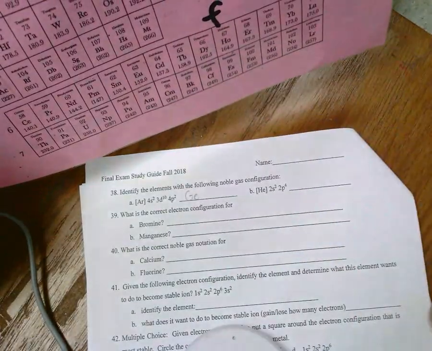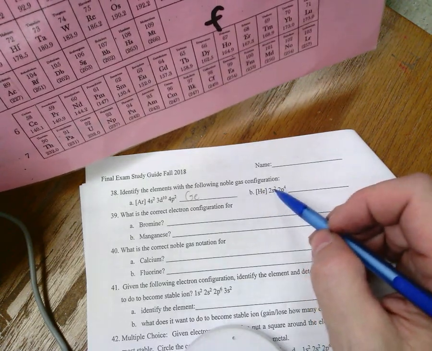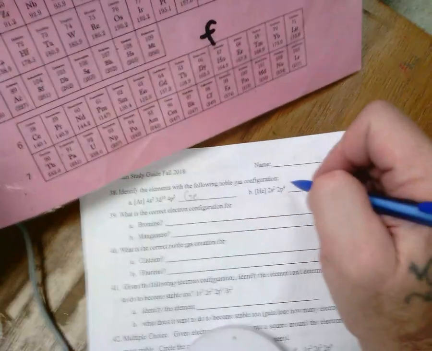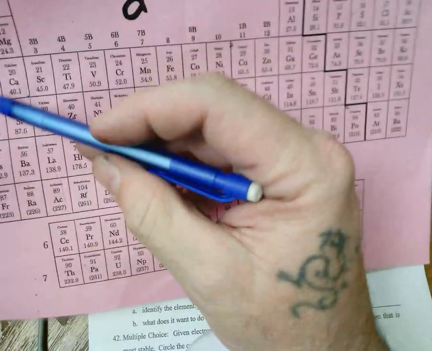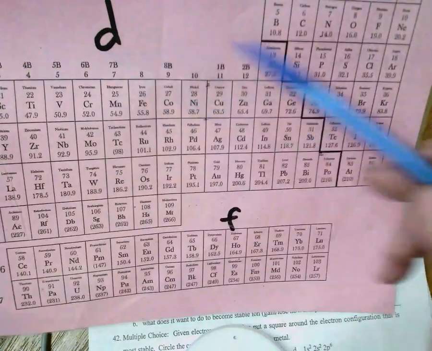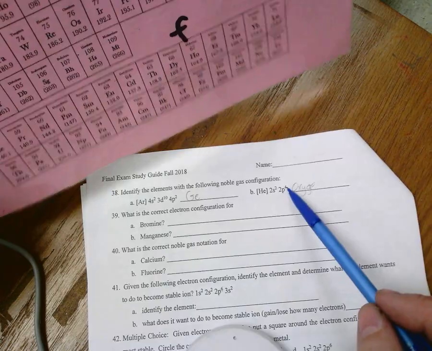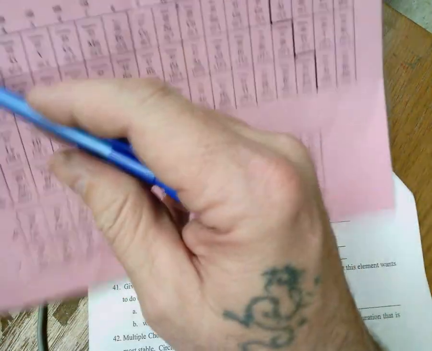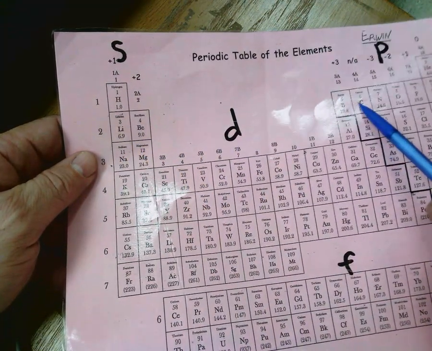Again, helium has 2, 2 plus 4 is 8. I could just go to oxygen, and it is 2p4. 2p, 1, 2, 3, 4, oxygen.